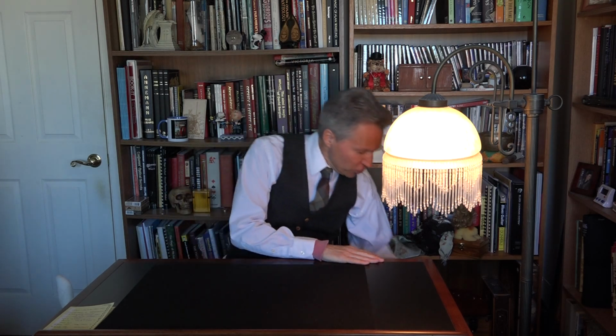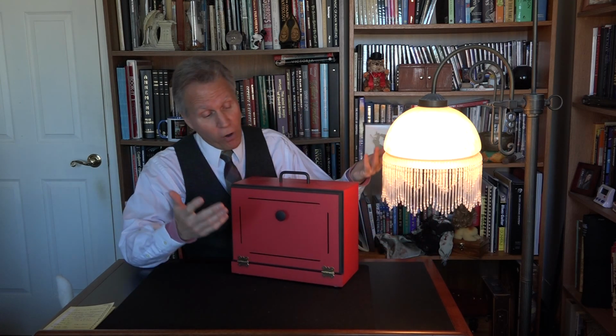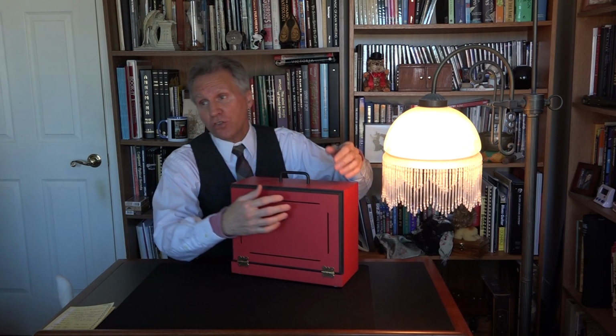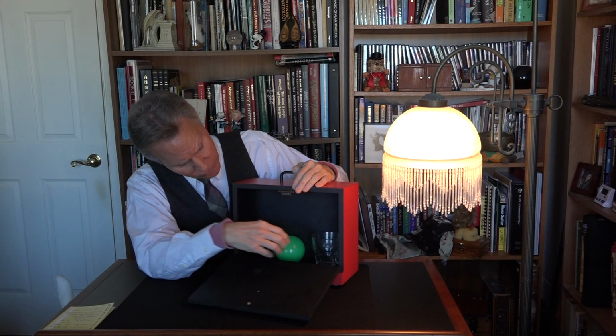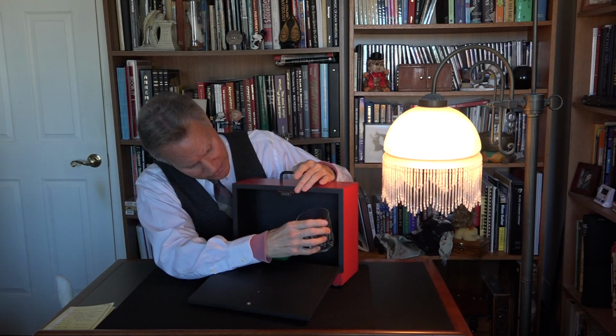Now, I want to show you an effect. This is called an astro ball. It's marketed as the astro ball. It's also called a ghost cabinet. It's called a lot of different things. Basically, what you have here is a ball and a glass. The object here is you shut the cabinet and the ball travels into the glass. Boom. That's it. You're done. It's a nice effect. I like it. As you can see, I have one.